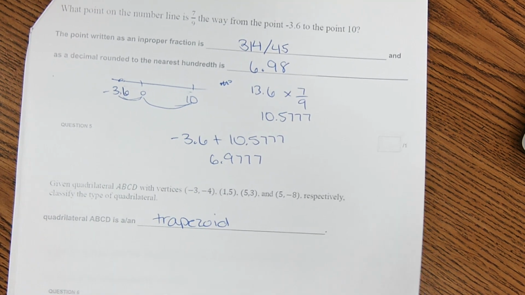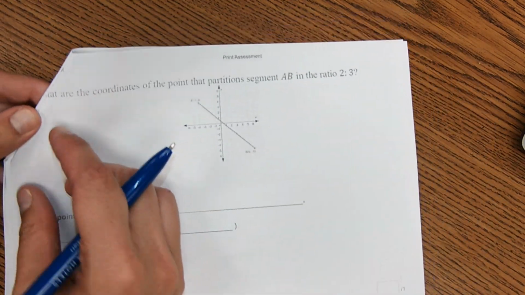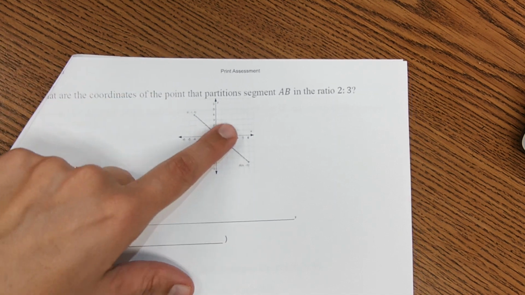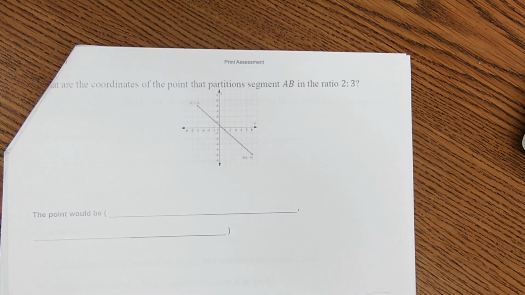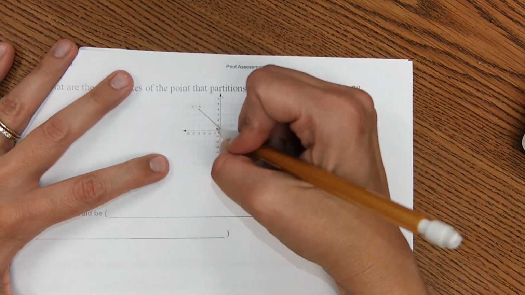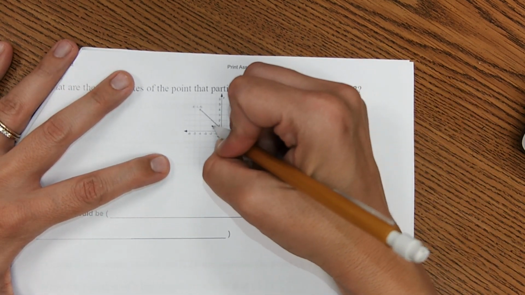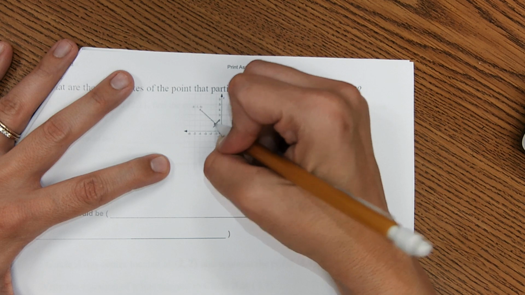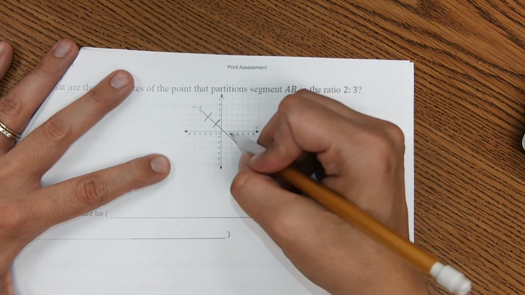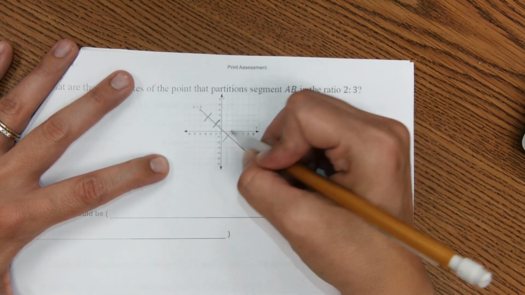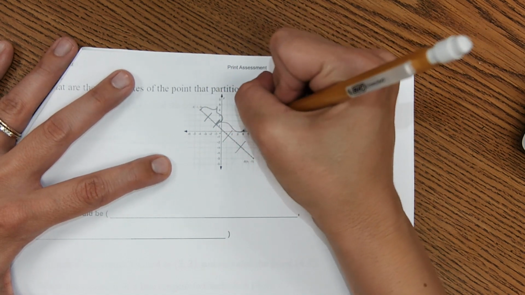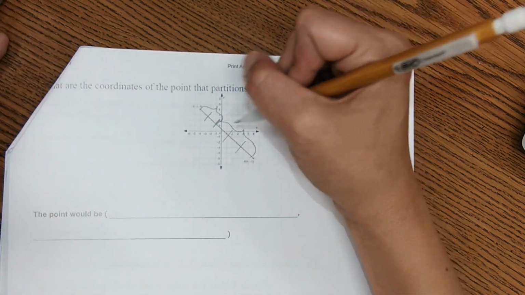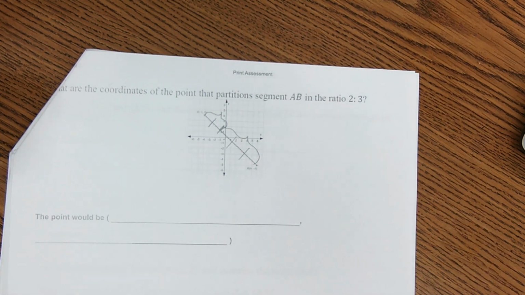Okay, next question. This one's a bit of a challenging one as well. What are the coordinates of the point that partitions segment AB into a ratio of 2 to 3? So here's what I'm looking for. 2 to 3, I need to figure out, if I was to break this up into 5 pieces, 2 parts to 3 parts, I want to know what that coordinate is.